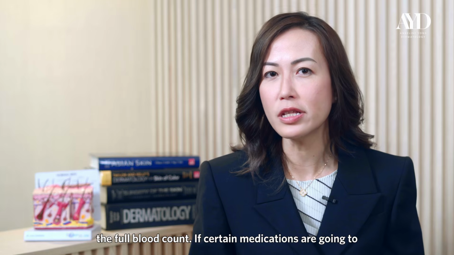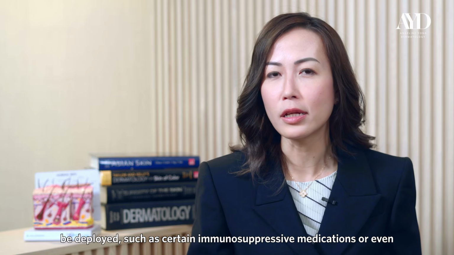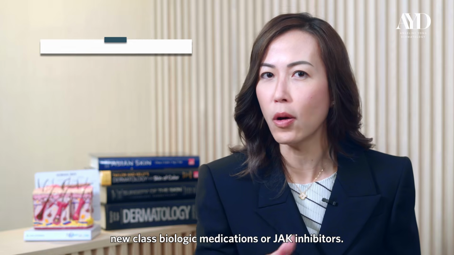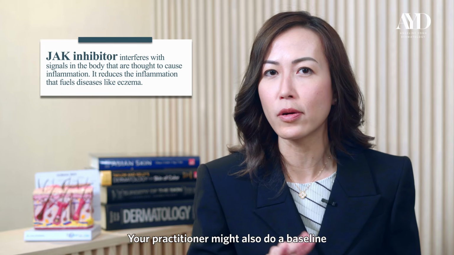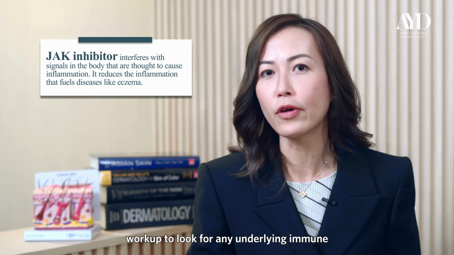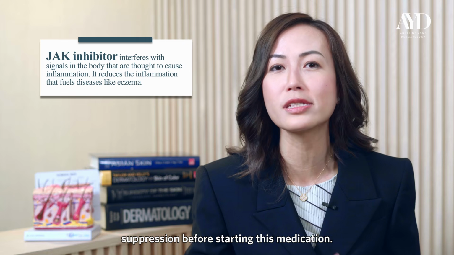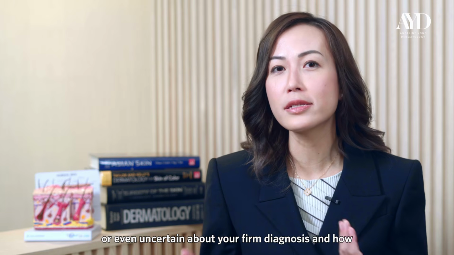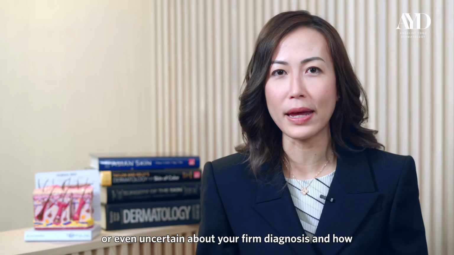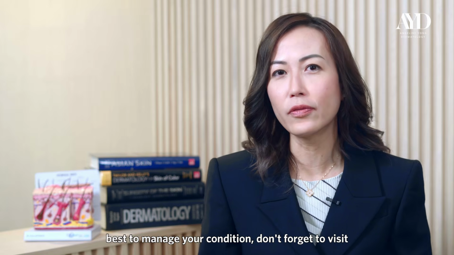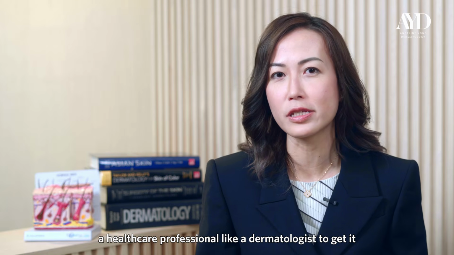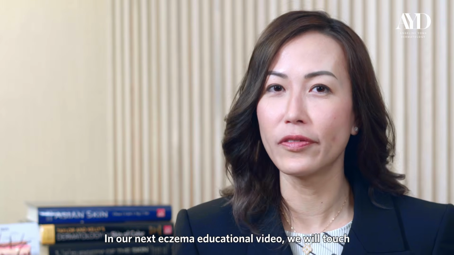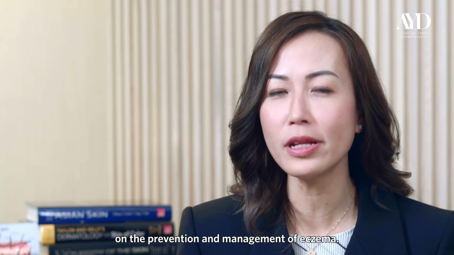If certain medications are going to be deployed, such as certain immunosuppressive medications or even new class biologic medications or JAK inhibitors, your practitioner might also do a baseline workup to look for any underlying immune suppression before starting these medications. If you're uncertain about how to manage your eczema or even uncertain about your firm diagnosis and how best to manage your condition, don't forget to visit a healthcare professional like a dermatologist to get it checked as well as better managed. In our next eczema educational video, we will touch on the prevention and management of eczema.